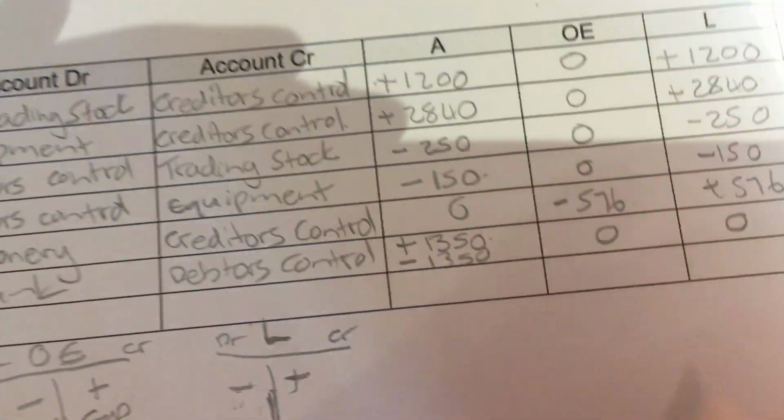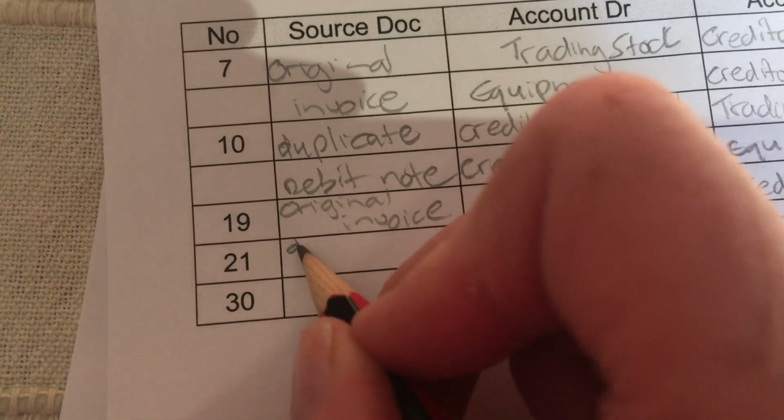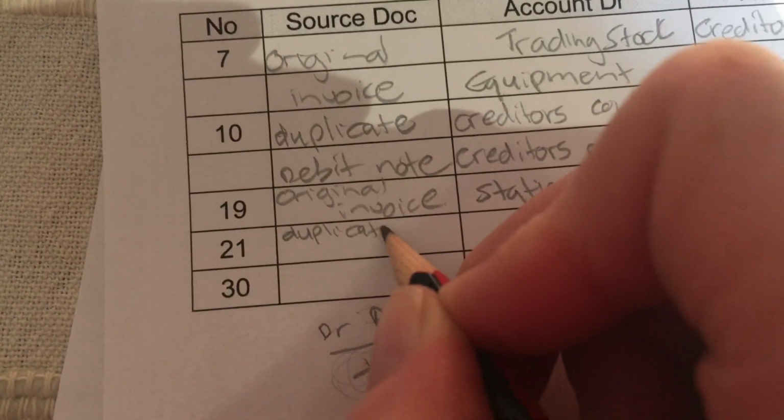There's nothing happening in those two columns. What is going to happen here is going to be a receipt. I would give the debtor the original, and I would have the duplicate receipt.